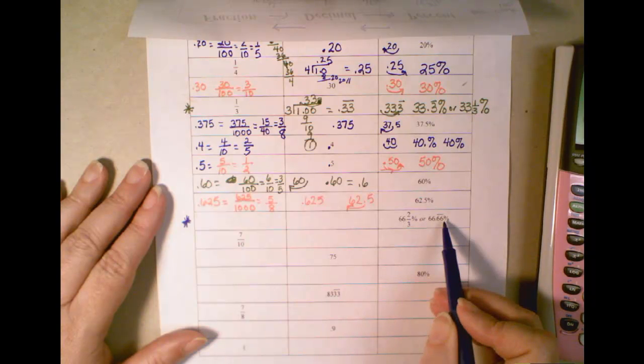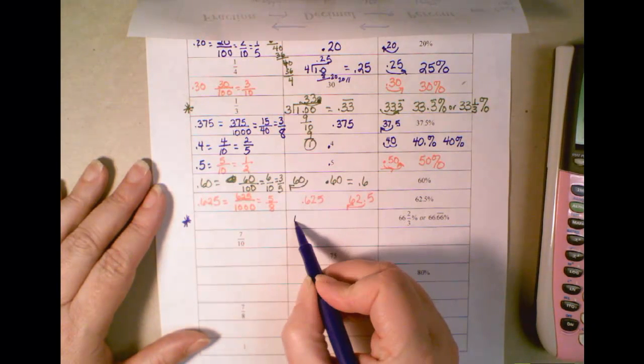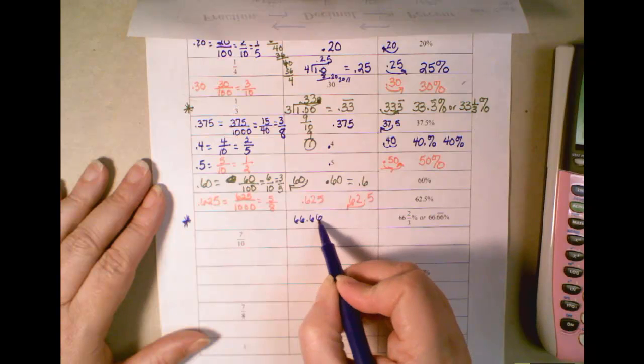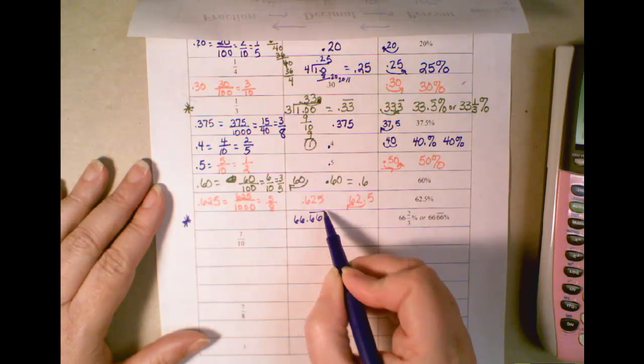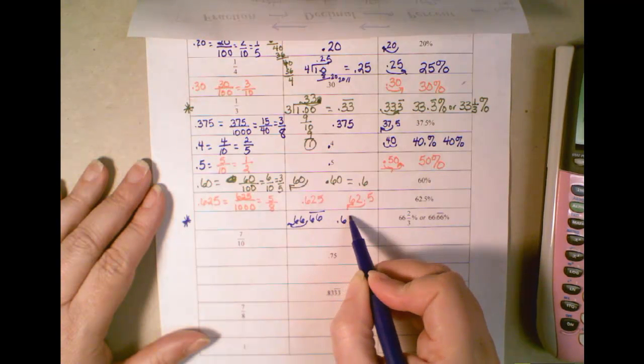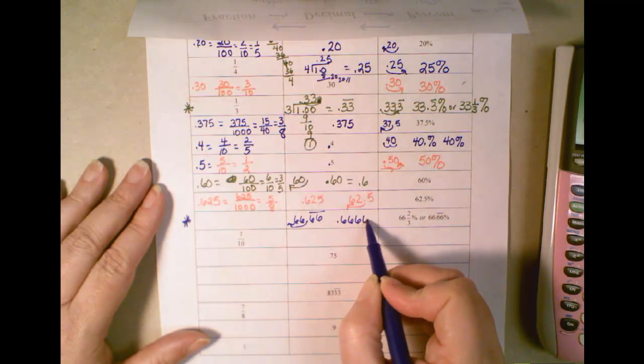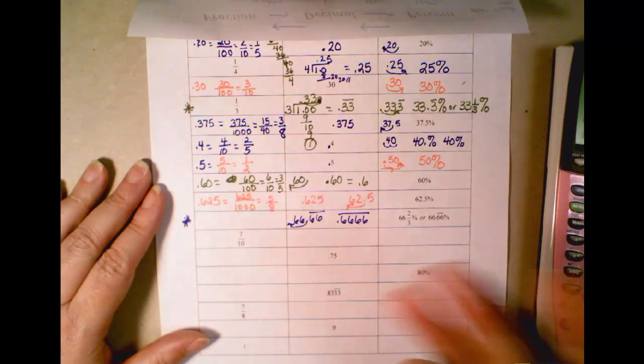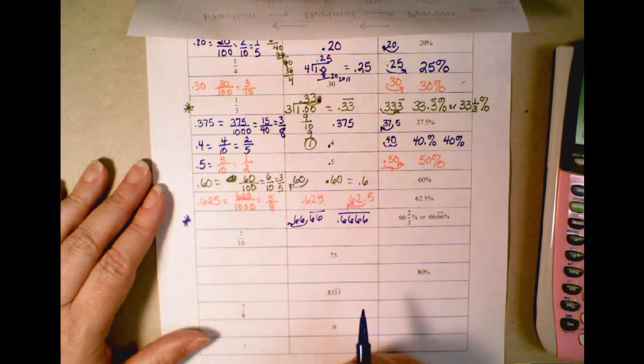To change it to a decimal is not too bad. We just take the 66.66 and we see that the 6's are repeating. We move our decimal back 2 places, and it's 0.6666, and the decimals repeat. Doesn't matter how many 6's you put.